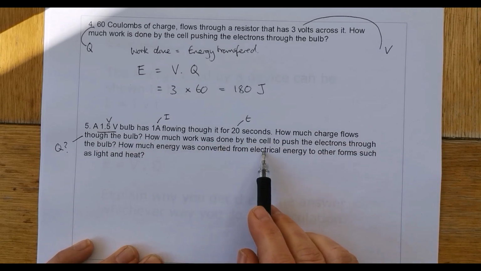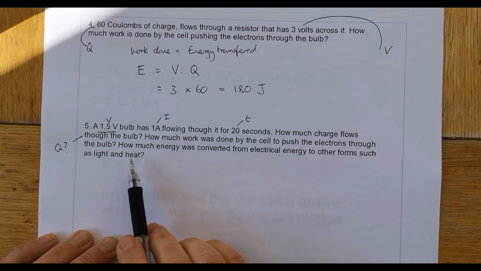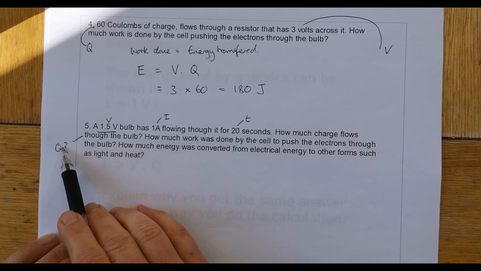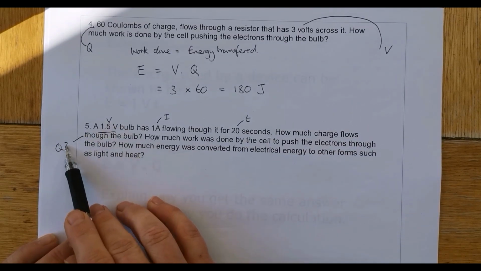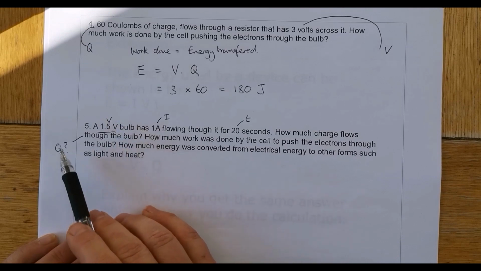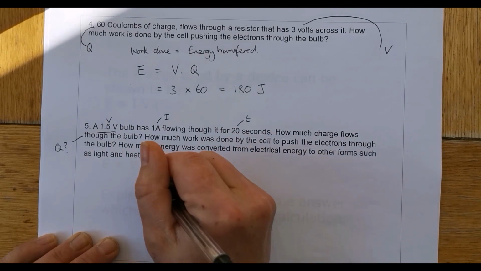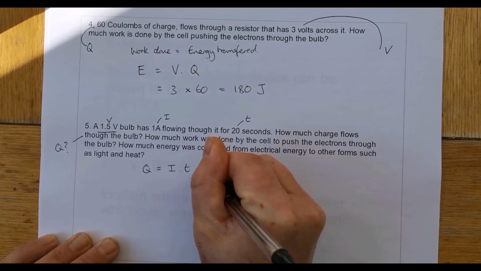How much energy was converted from electrical energy to other forms such as light and heat? So the first one is how much charge flows through the bulb. We've got V, but we haven't got E, so we can't do E equals VQ. But we've got I and T. So we're going to start off using Q equals IT.